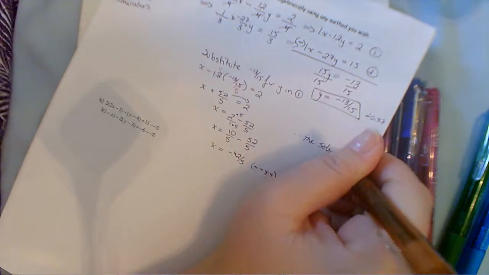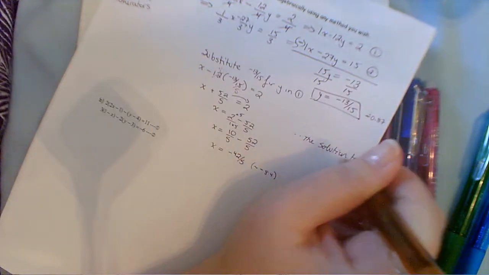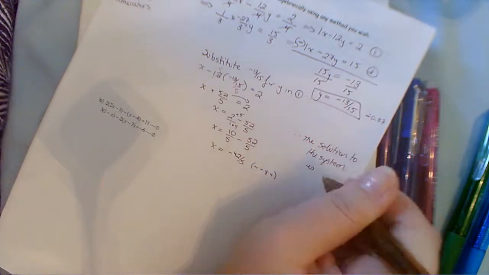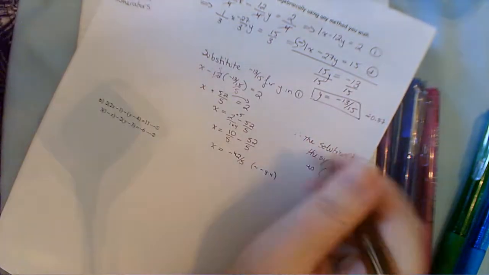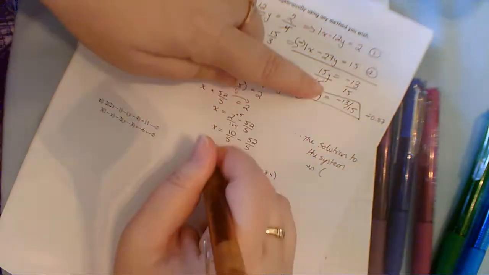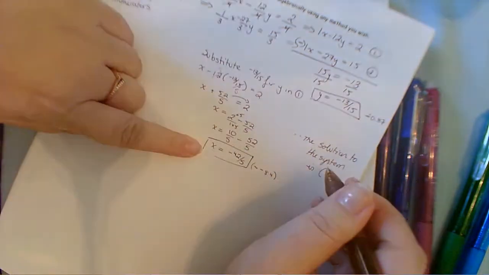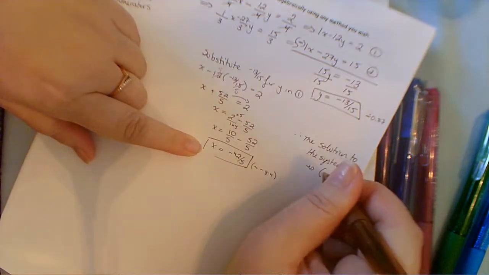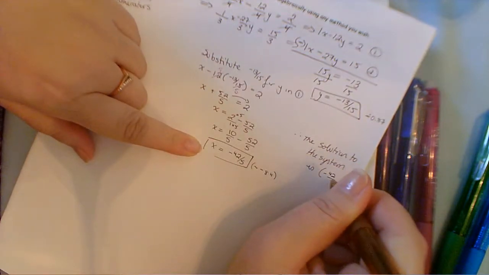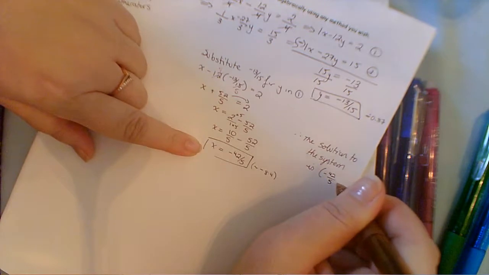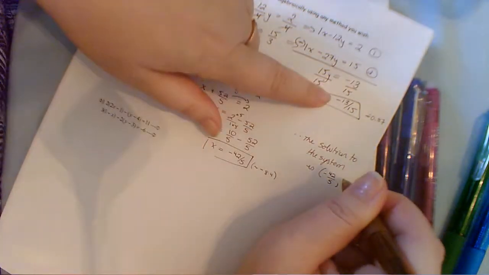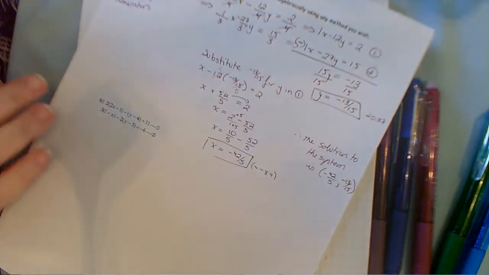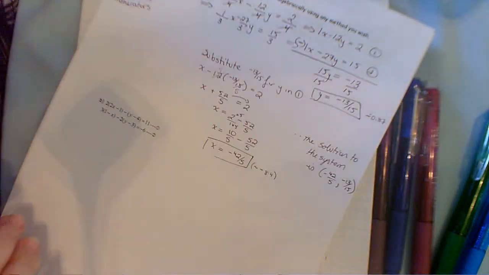So remember to answer the question. Therefore, the solution to the system is x goes first, so it doesn't matter that we found y first. X is always listed first when you do your coordinates. X always x then y. So negative 42 over 5, negative 13 over 15. So those are your exact answers for where these two lines happen to touch.